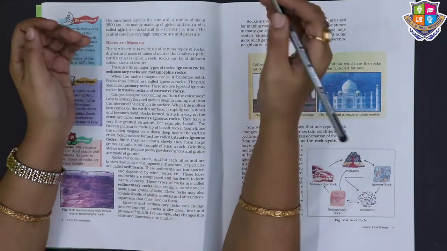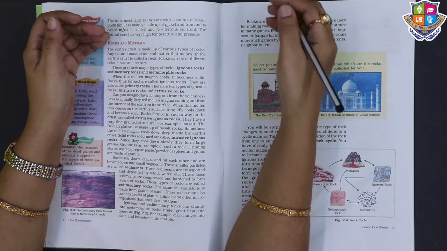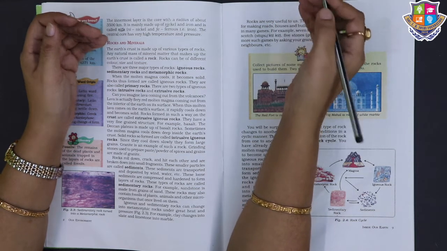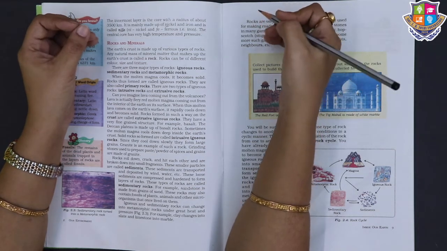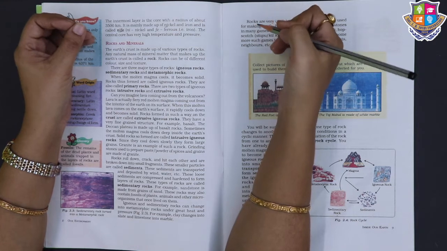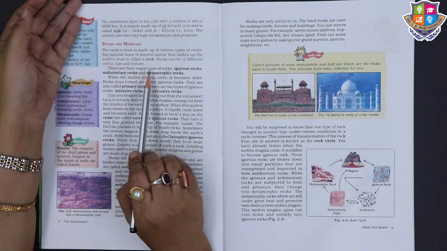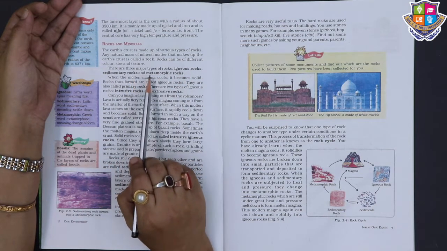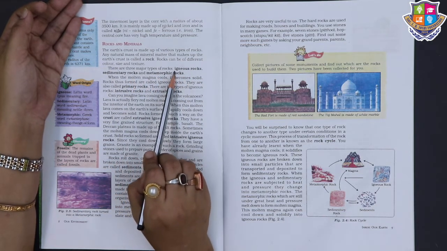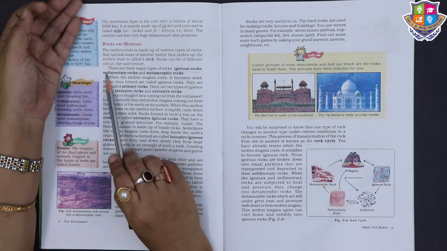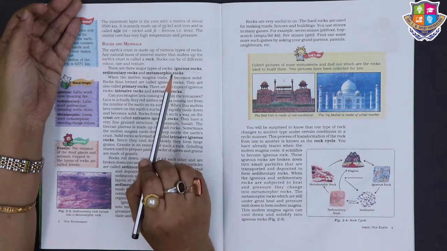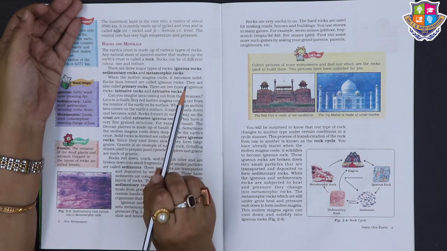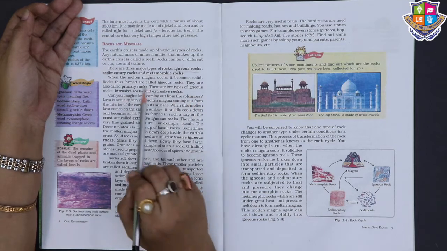Then we also get minerals from the Earth's crust. First, let us see which rocks we get from our Earth's crust. There are three major types of rocks: igneous rocks, sedimentary rocks and metamorphic rocks. Now we will study igneous, sedimentary and metamorphic rocks. These are the three types of rock on the Earth's crust.